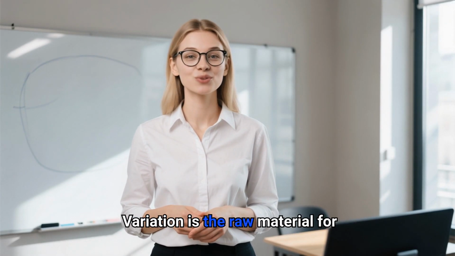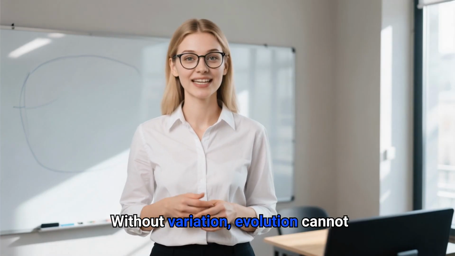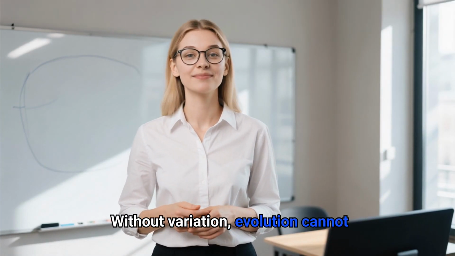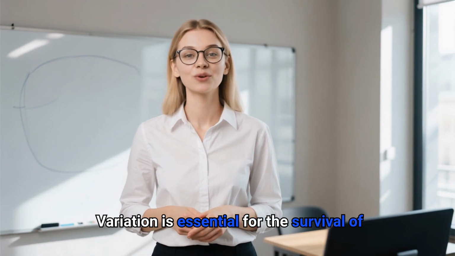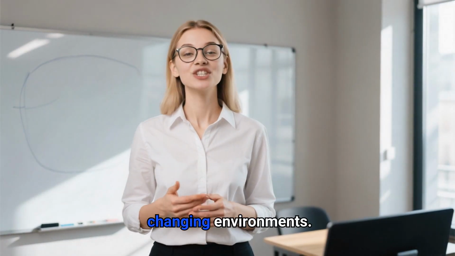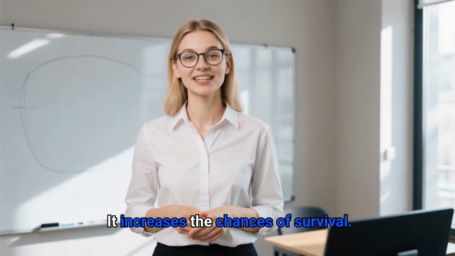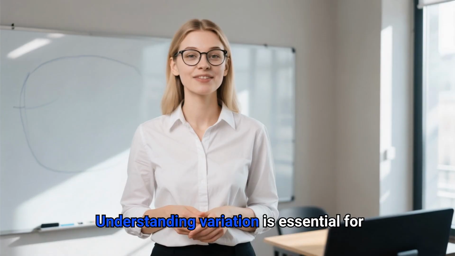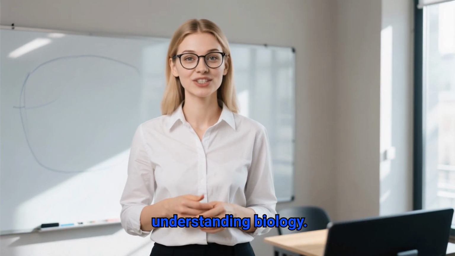Variation is the raw material for evolution. Without variation, evolution cannot occur. Variation is essential for the survival of species. It allows populations to adapt to changing environments. It increases the chances of survival. Understanding variation is essential for understanding biology.